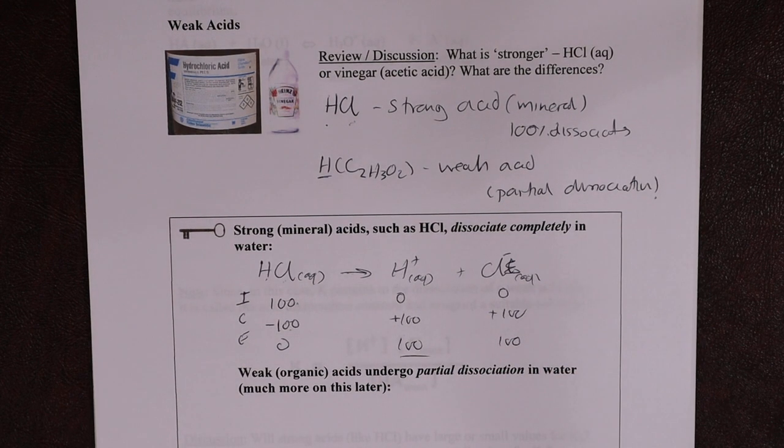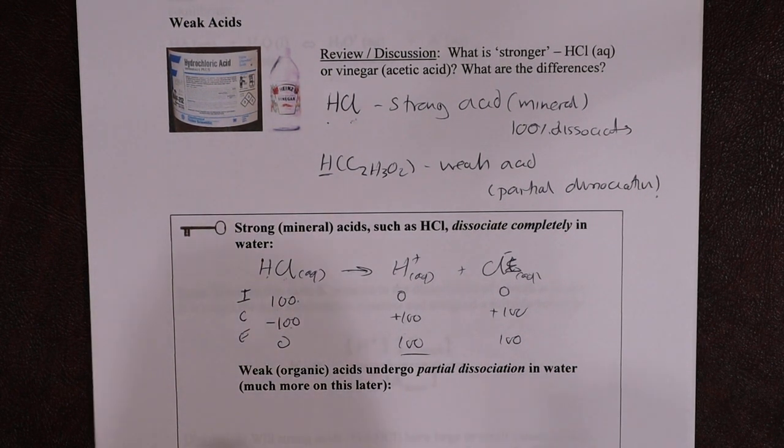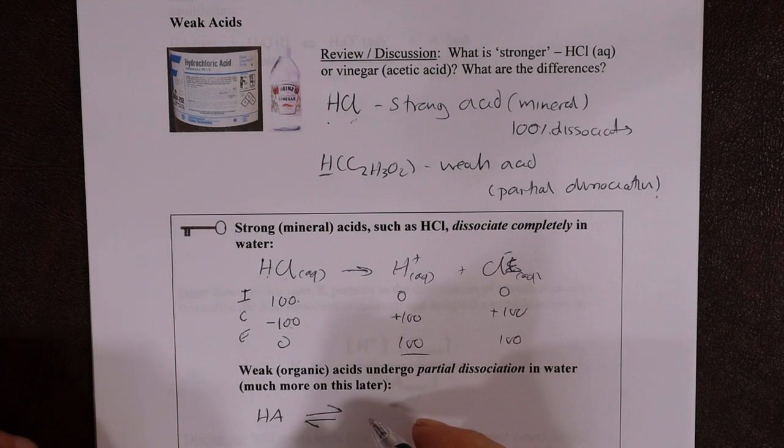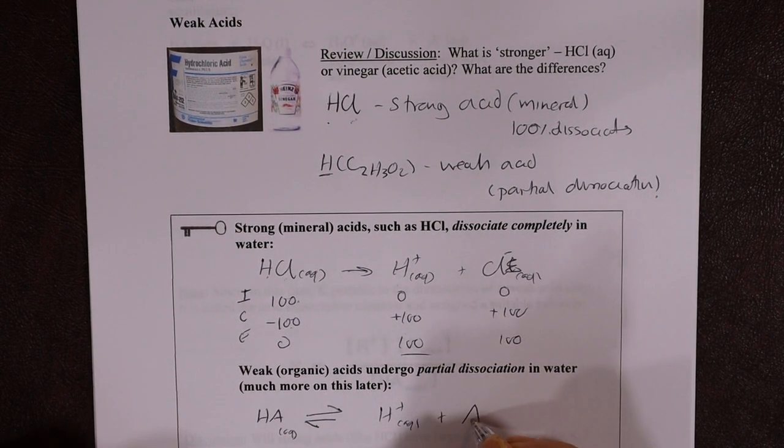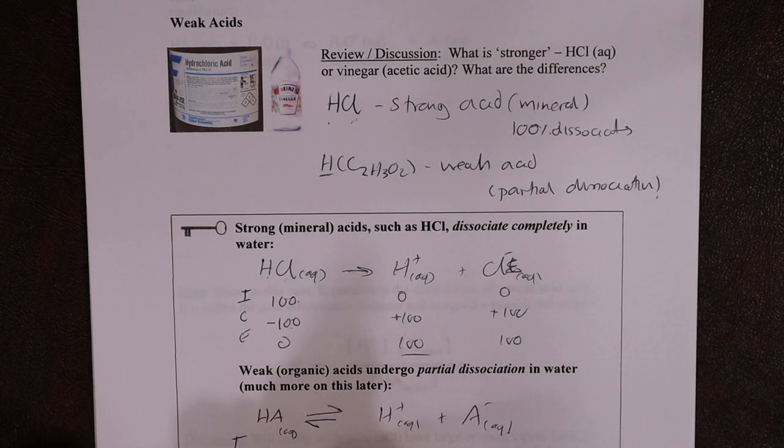100% dissociated. Okay, for weak acids, a little different. I'll do a generic HA. Weak acids are in equilibrium, so there's always some undissociated acid and dissociation products at equilibrium. Generic, A minus. So ICE, same thing.